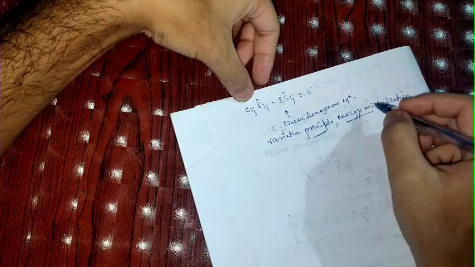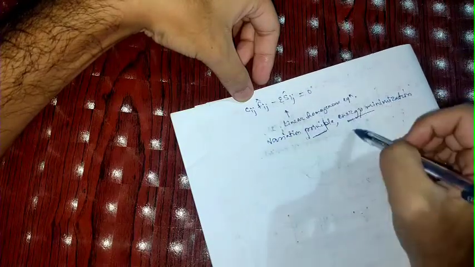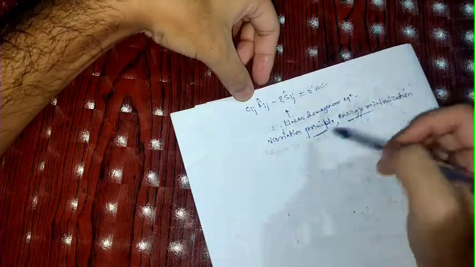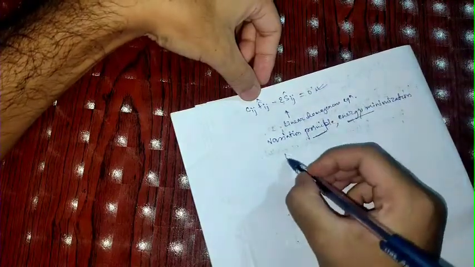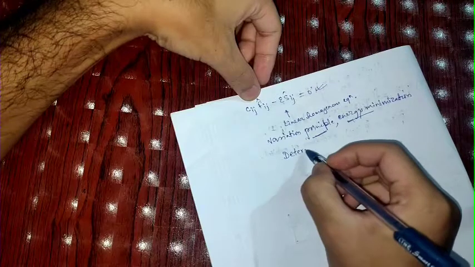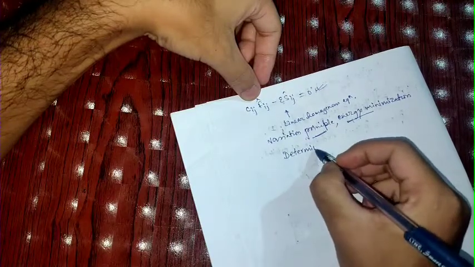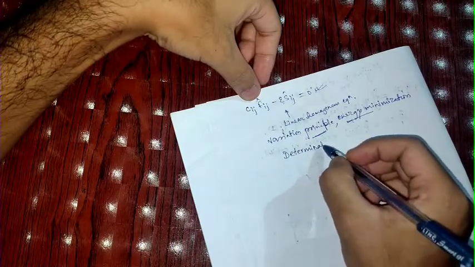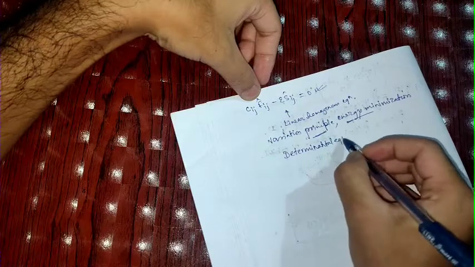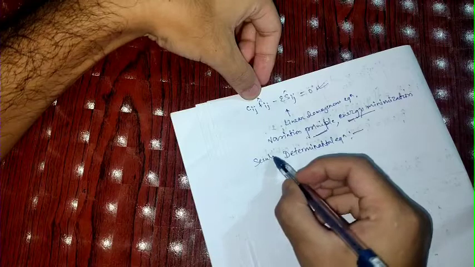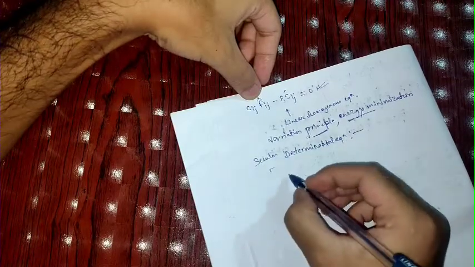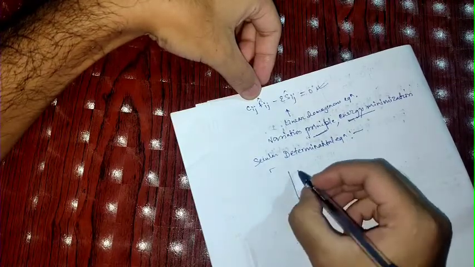Using these two quantities as approximations here, what we are going to get is a determinant. We will get a determinantal equation, and that determinant equation becomes the secular determinant equation, that will become like this.